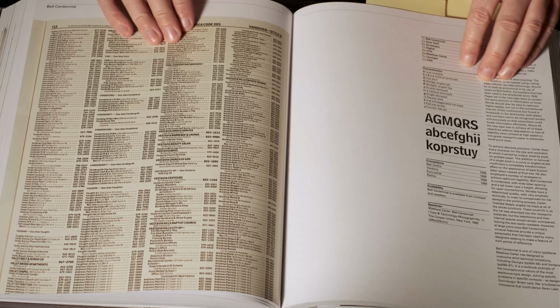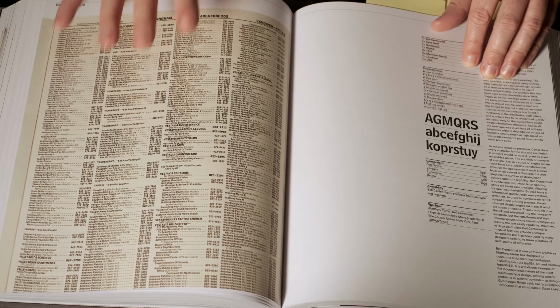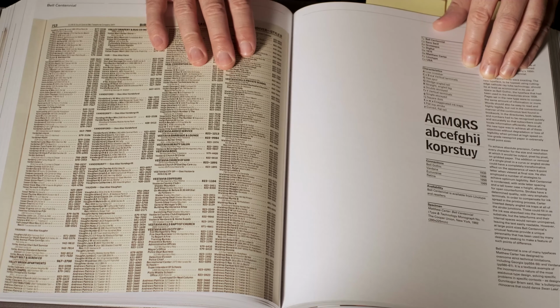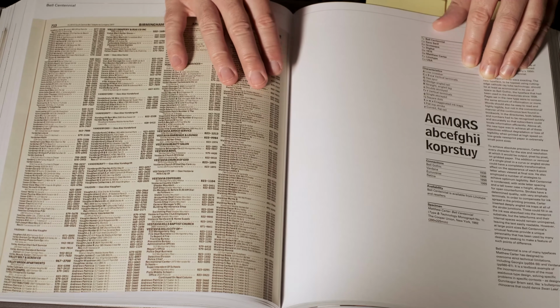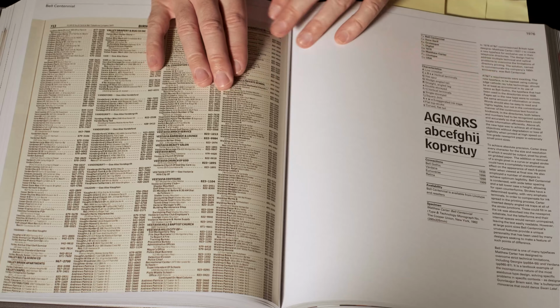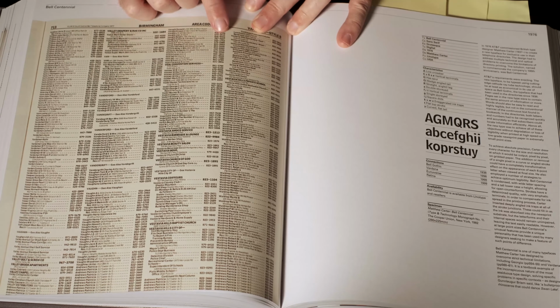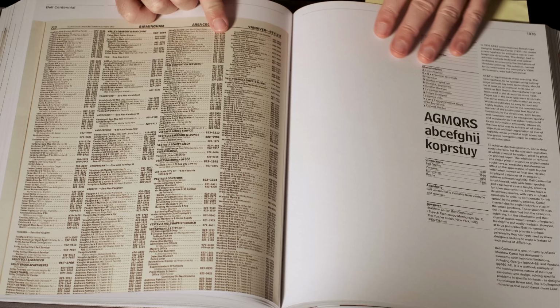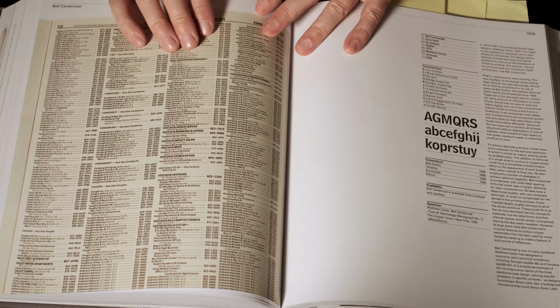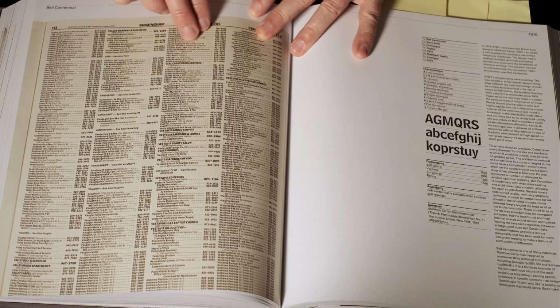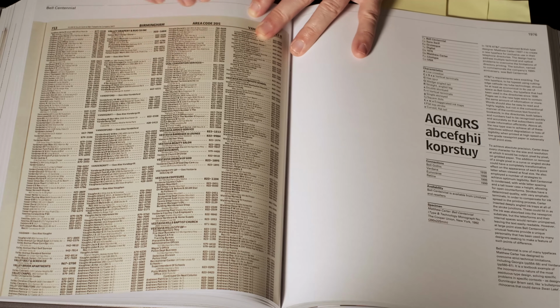And in addition to that, it was going to be printed on low-grade newsprint paper. So it had to take into account any technical limitations and maintain that legibility through the printing process.